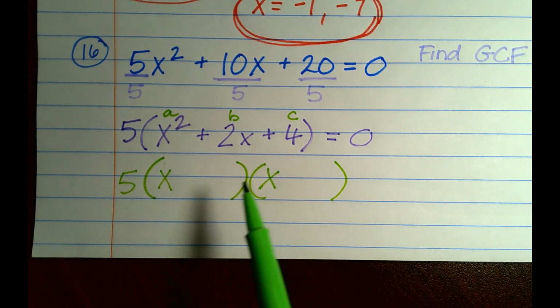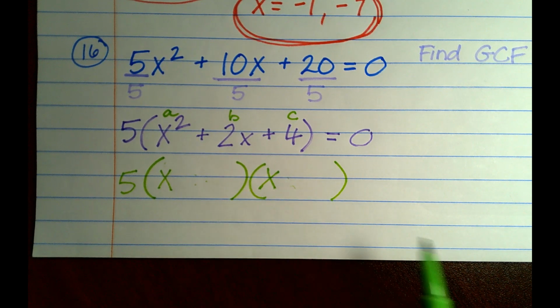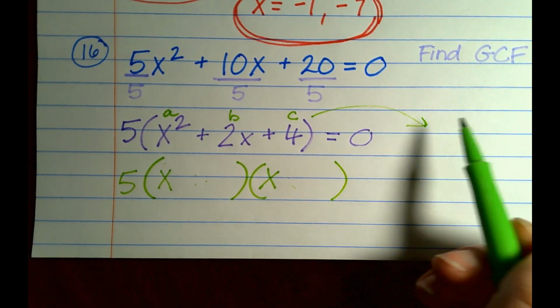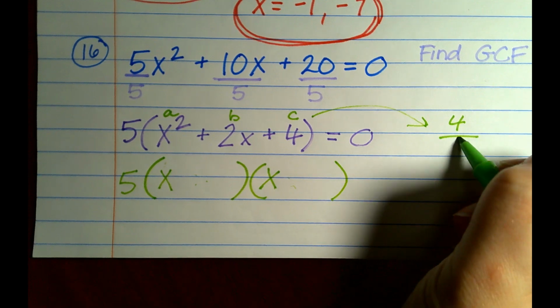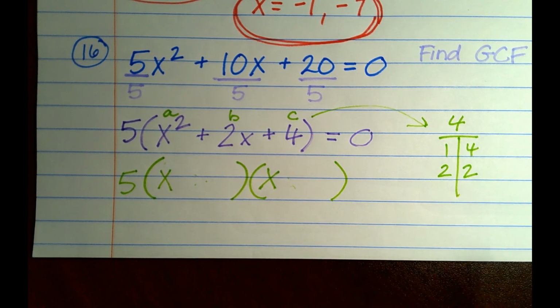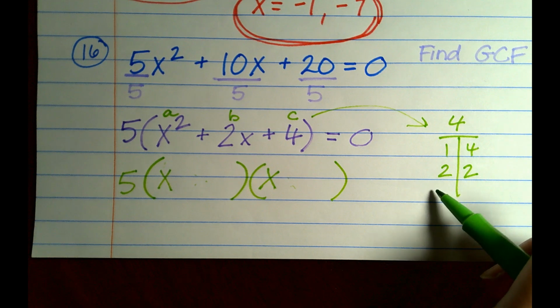Okay, and what will go in here? The numbers 1 and 4 and 5, 2. Ooh, 1 and 4. Here, let's see. What are all our options? 1 and 4, 2 and 2, 4 and 1.